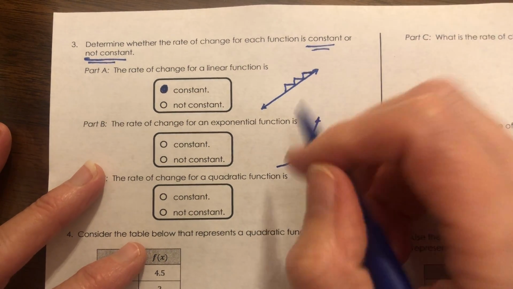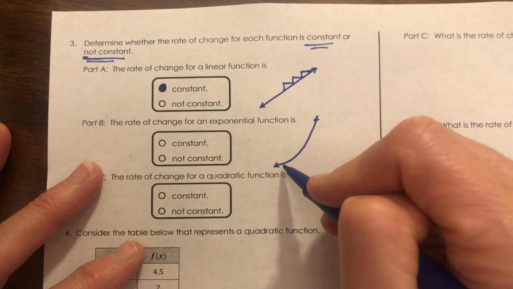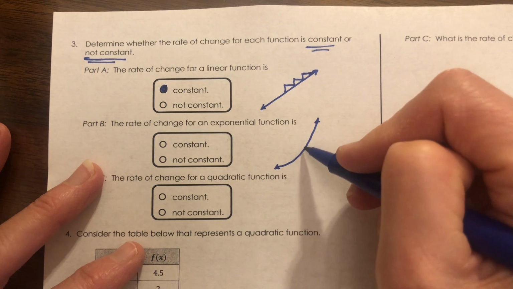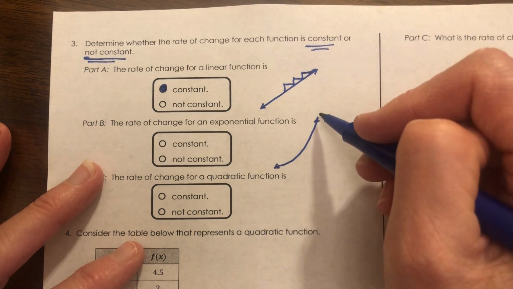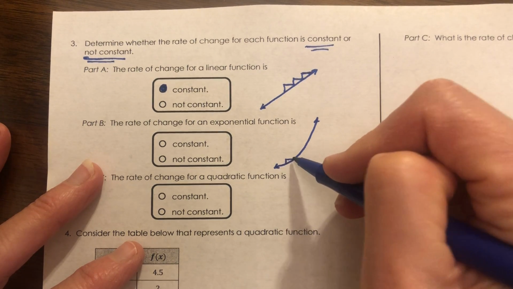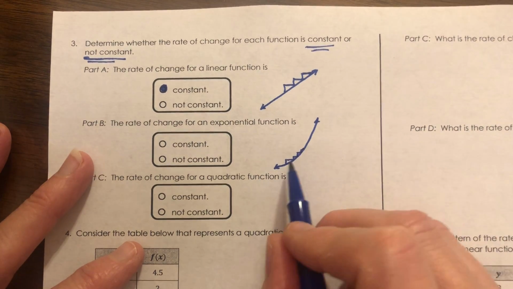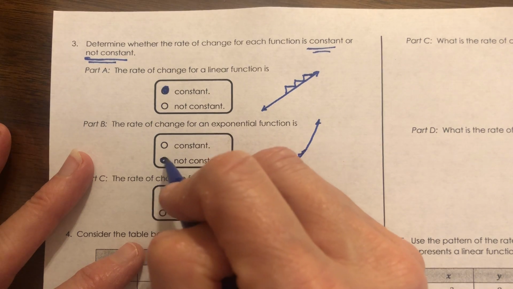Okay, well, let's look at this. Our exponential function starts out going upwards kind of slowly, and then it starts going faster and faster upwards. This is not a constant rate of change. Our little steps start looking kind of funky. So that is not a constant rate of change.